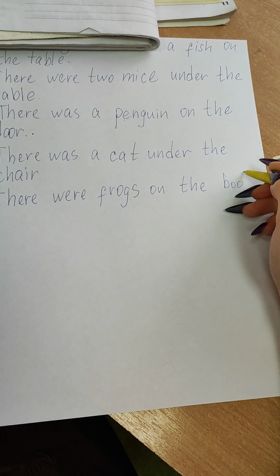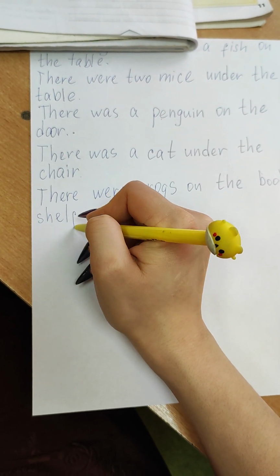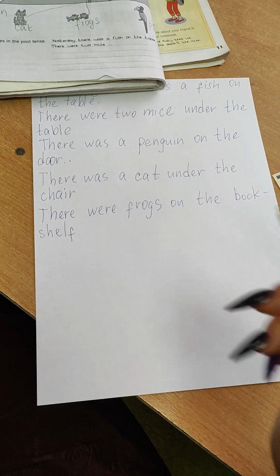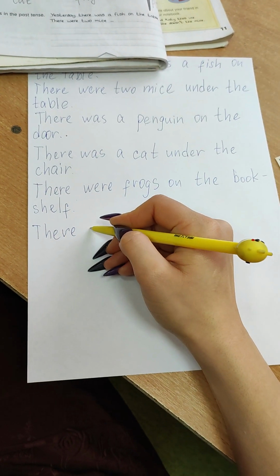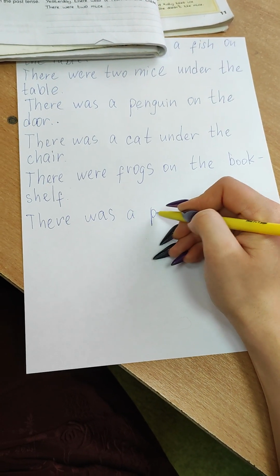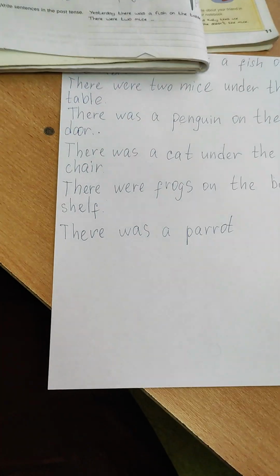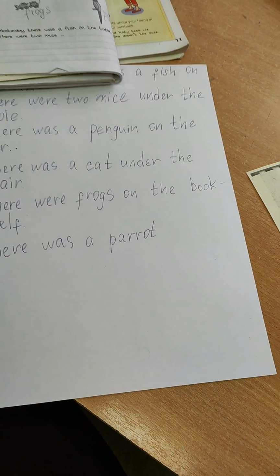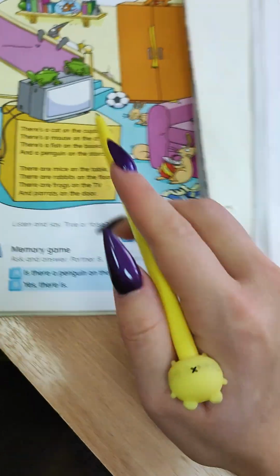Book, B-O-O-K and S-H-E-L-F. Bookshelf. There were frogs on the bookshelf, and there was a parrot. Where was the parrot? Let me see. Where is the parrot, everybody? Can you help me? Was it in the cupboard? Where was the parrot? In the cupboard. Wonderful. And you can find this word, cupboard, in the pupils book.